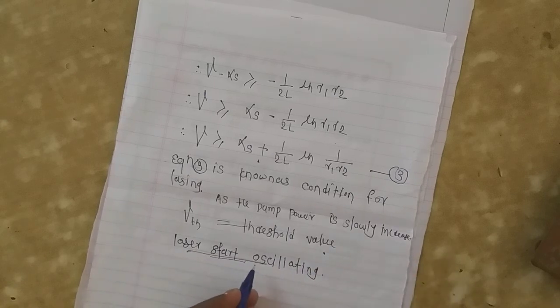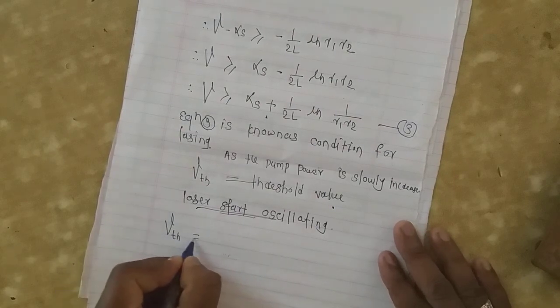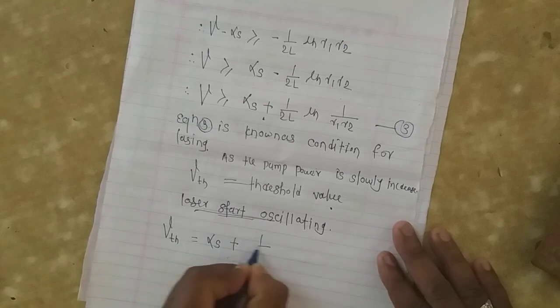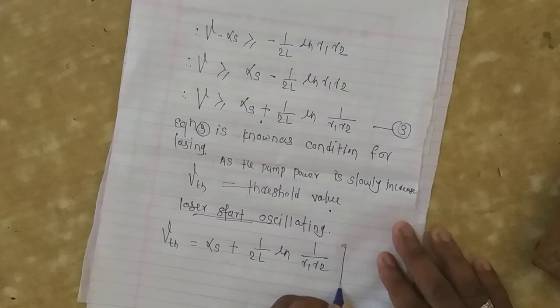And this threshold value gamma is given by alpha s plus 1 upon 2L ln 1 upon R1 R2.